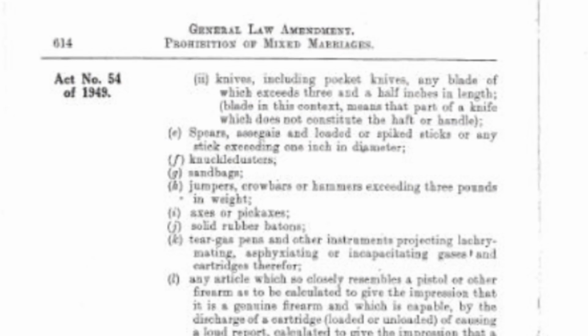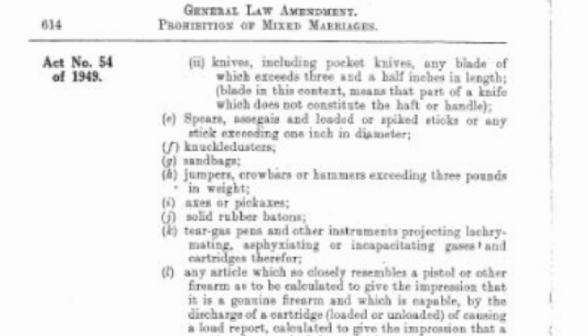One of the first laws put in place in 1949 was the prohibition of mixed marriages, which made it illegal for people of different races to either be sexually involved with each other or get married. And in 1950, they introduced the Population Registration Act, which segregated people into 4 different groups. You had black, white, colored, or Indian.